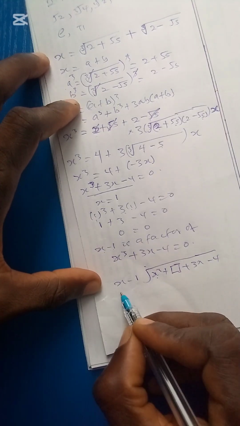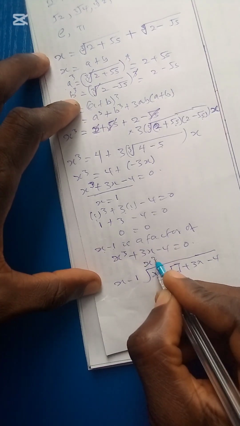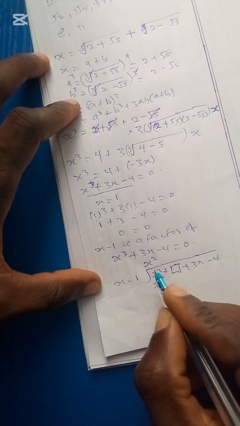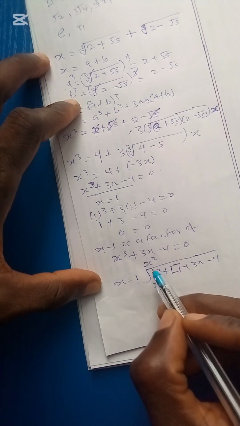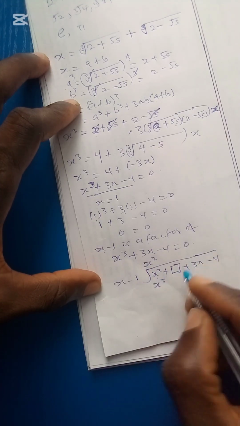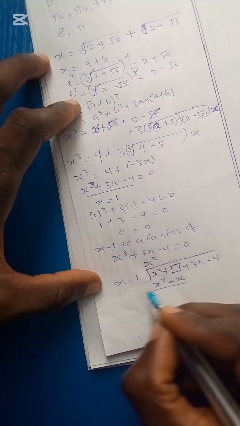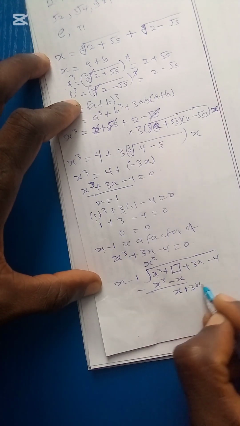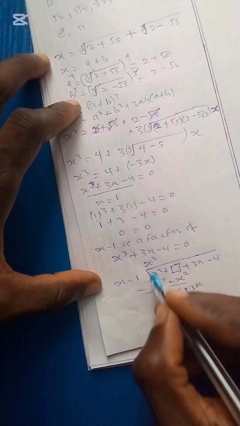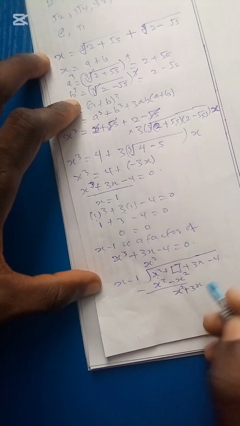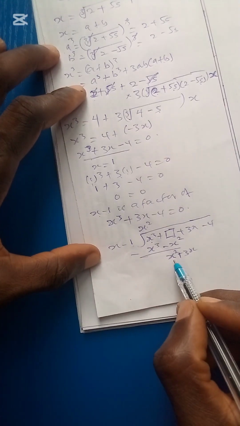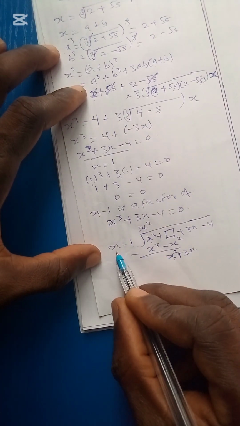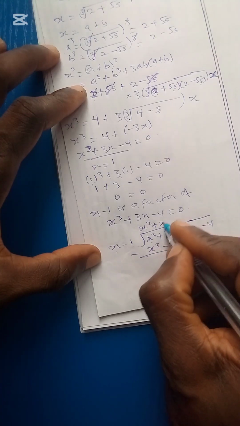X cubed divided by x will give us x squared. X squared times x will give us x cubed. Now x squared times minus 1 is minus x. If we subtract it, we are going to get x squared, then plus 3x. Please, this is squared because we are multiplying this by this, and this is squared also. Now, x squared divided by x will give us x.